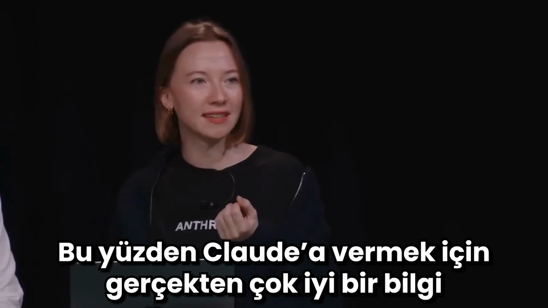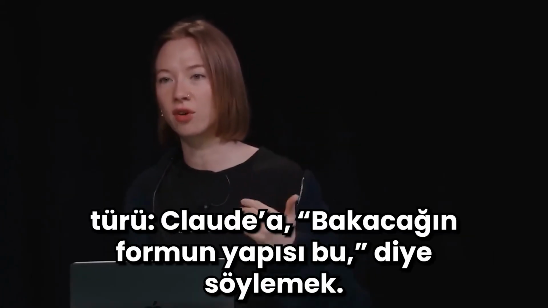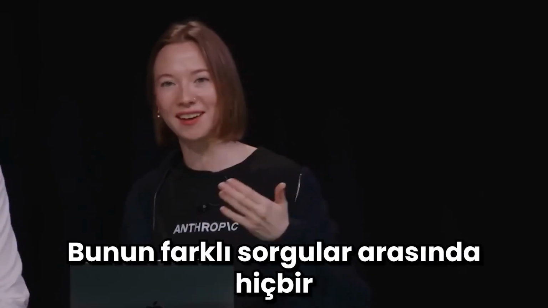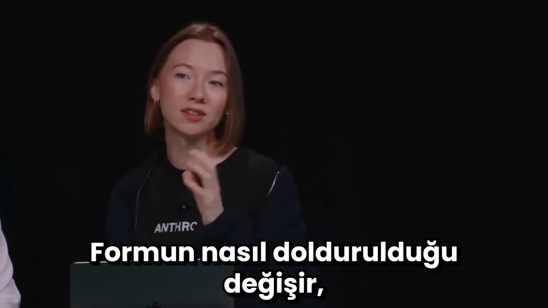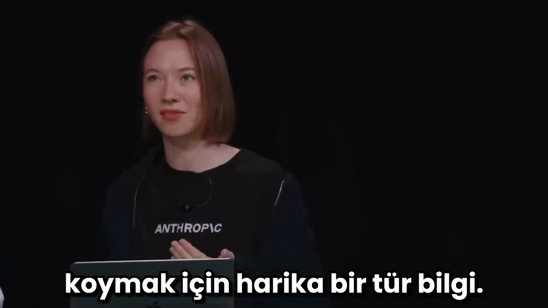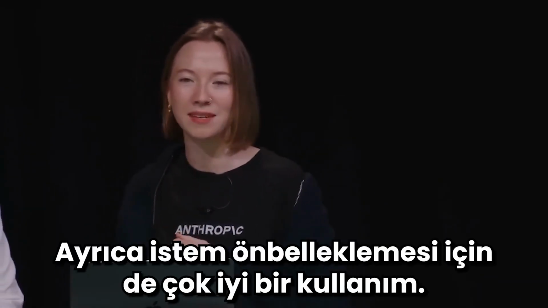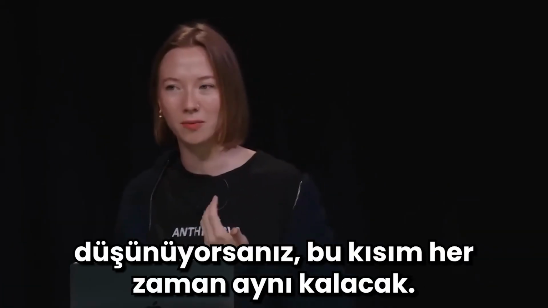And so this is a really great type of information to provide to Claude, to tell Claude, here's the structure of the form you'll be looking at. We know that will not ever alter between different queries. The way the form is filled out will change, but the form itself is not going to change. And so this is a great type of information to put into the system prompt. Also a great thing to use prompt caching for. If you're considering using prompt caching, this will always be the same.